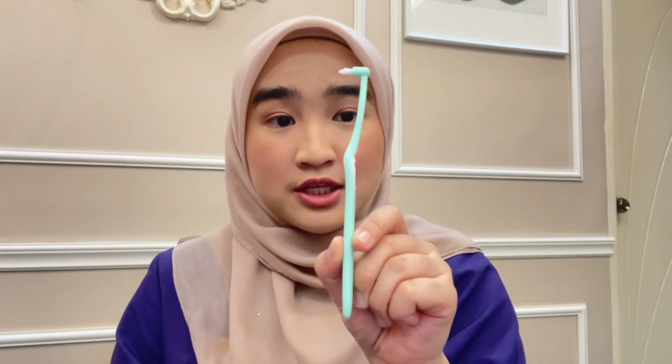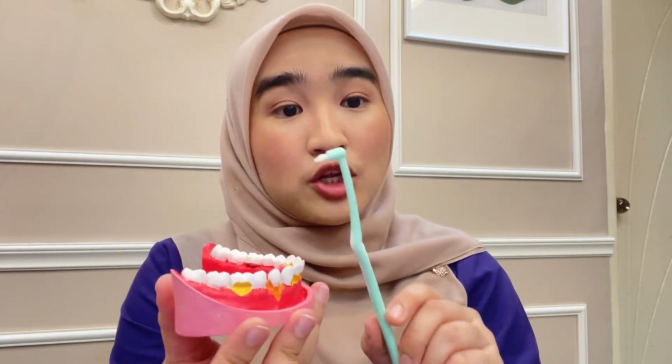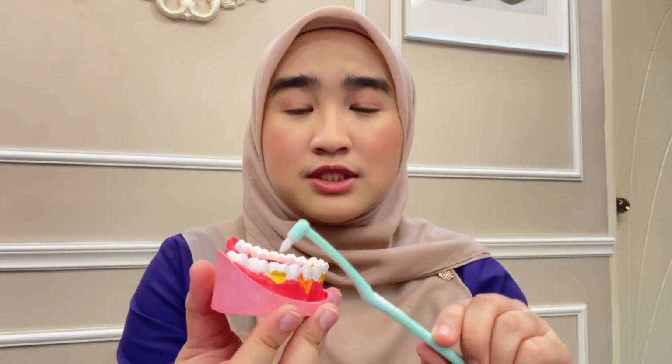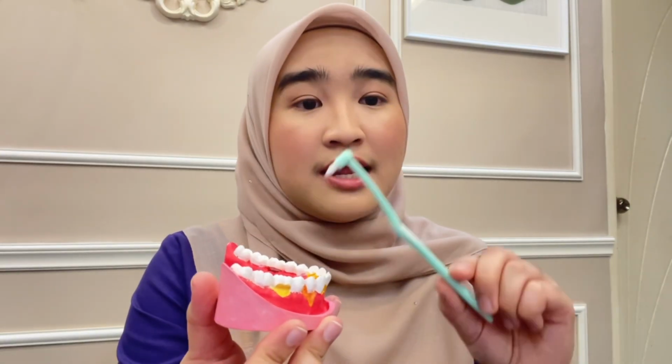In the case where you have extracted your molars 3/8 and 4/7, you can use a single tufted toothbrush for the area that is hard for you to reach, for example, at the back of our mouth. We need to make sure that the bristles come in contact with the teeth at the very back of our mouth, so that we can clean the plaque that has been stuck there.